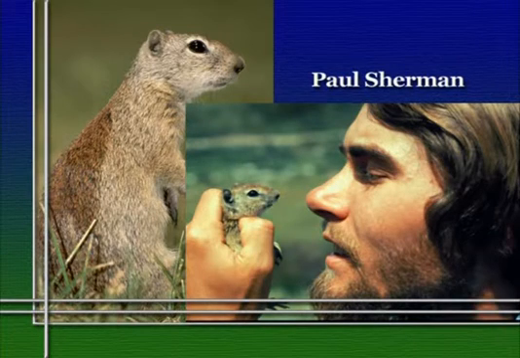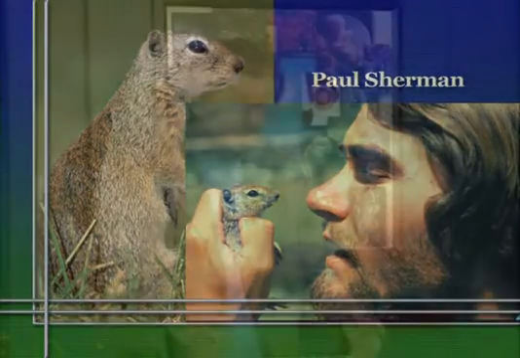Unlike chipmunks, however, Belding's ground squirrels live in colonies. They're very, very social animals. Belding's ground squirrel colonies occur in large open areas. They actually occur in alpine meadows out in the western mountains. And the individuals living in these meadows are very vulnerable to many kinds of predators, including things like hawks that come at them from the air or coyotes that might sneak up on them through the grass.